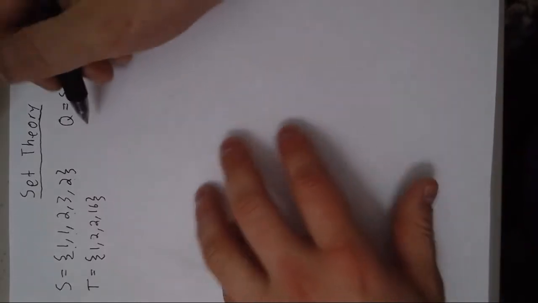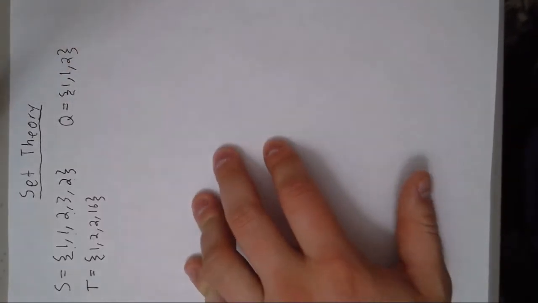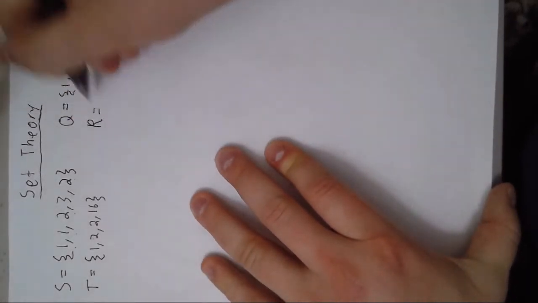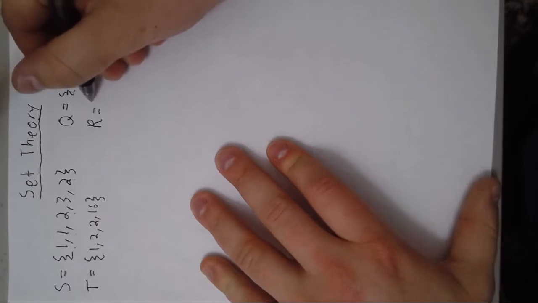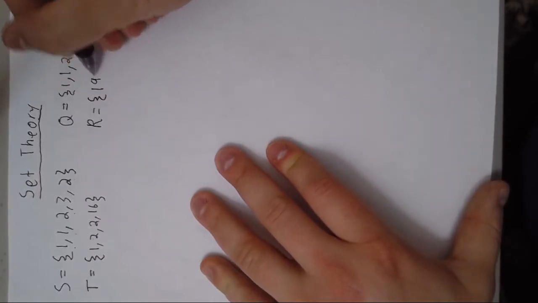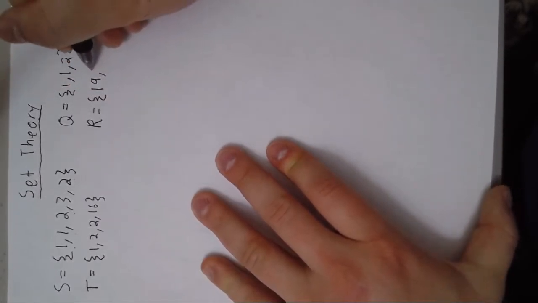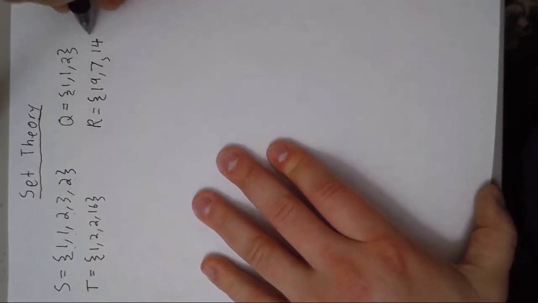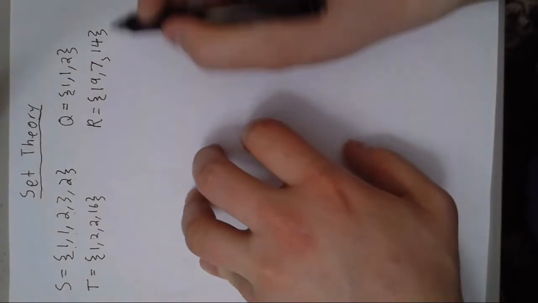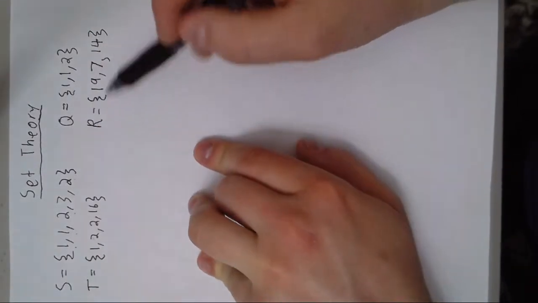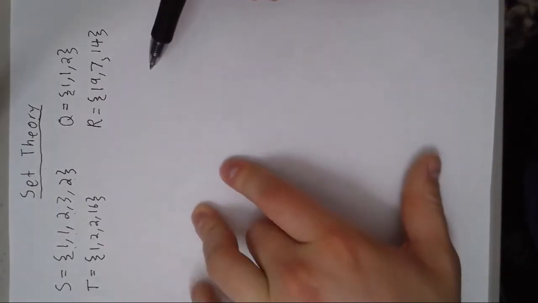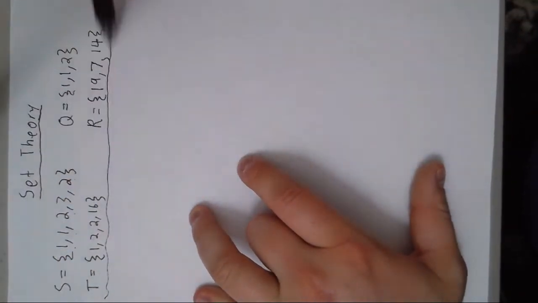And then there's also disjoint sets. So let's make one more set, R equals 19, 7, and 14. And this set is disjoint with all of these other sets because it doesn't have any of the same elements. So just to go over a few quick things.